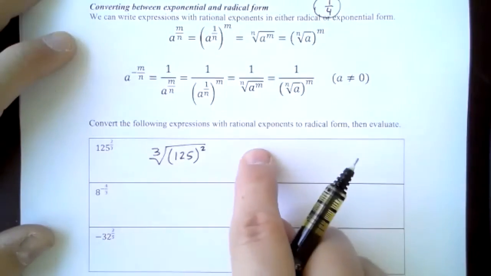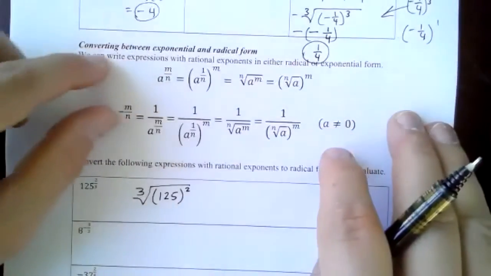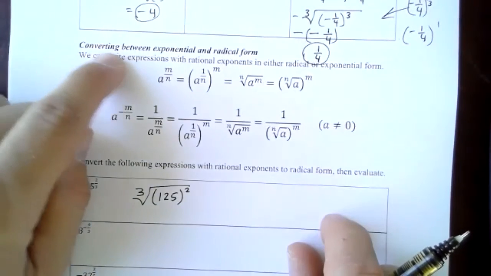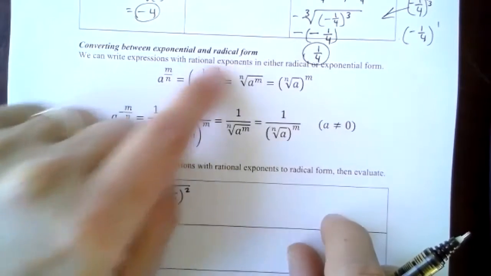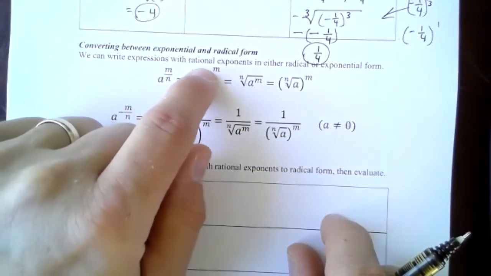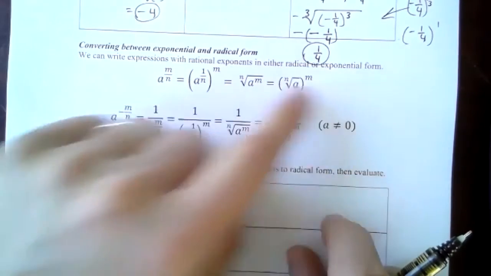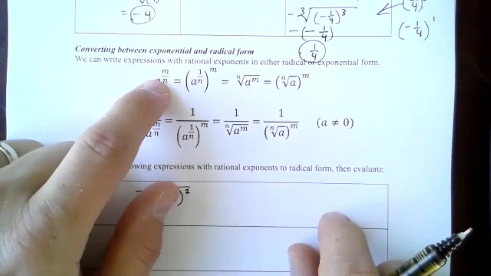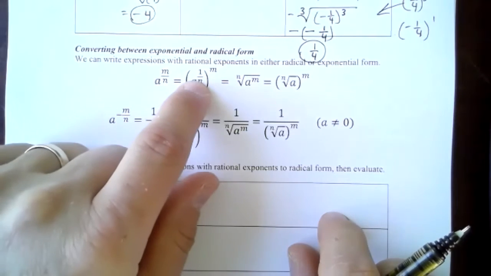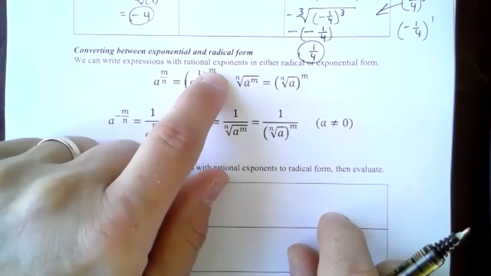It's a much more simplistic version of what this is saying, because there are so many letters and numbers going on here. But converting between exponential and radical form, we can write expressions with rational exponents in either radical or exponential form. A to the m/n is equal to a to the 1/n to the m power.